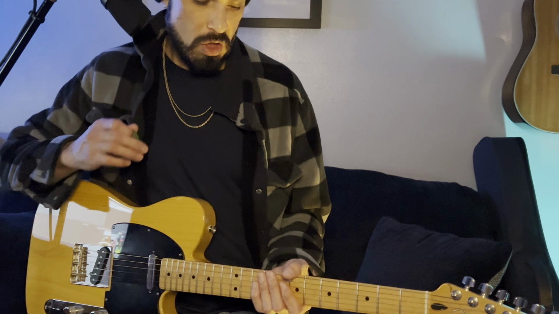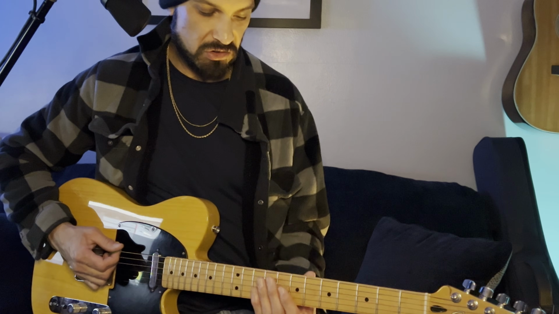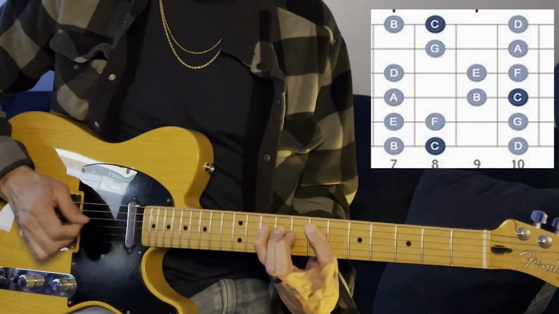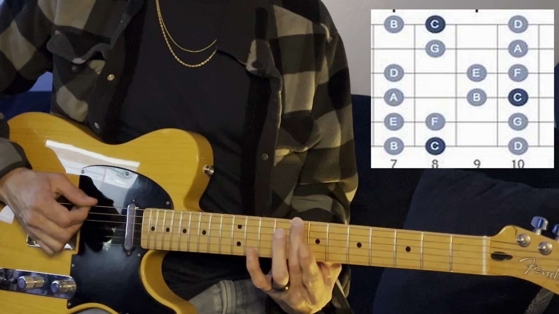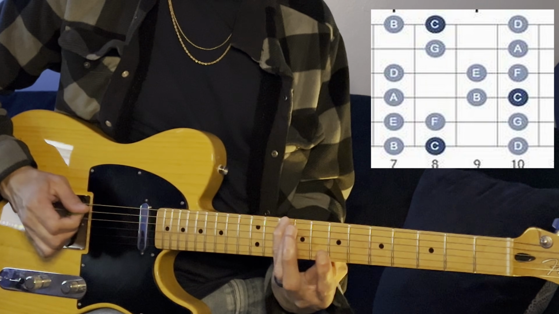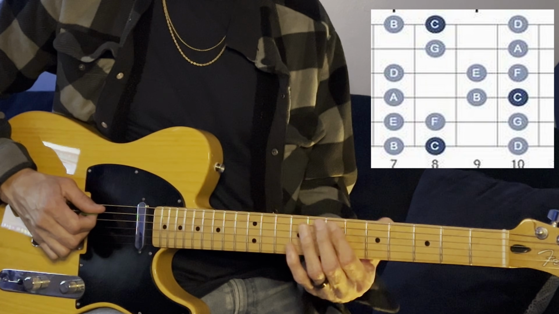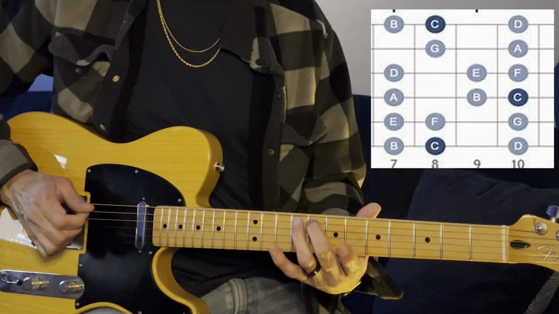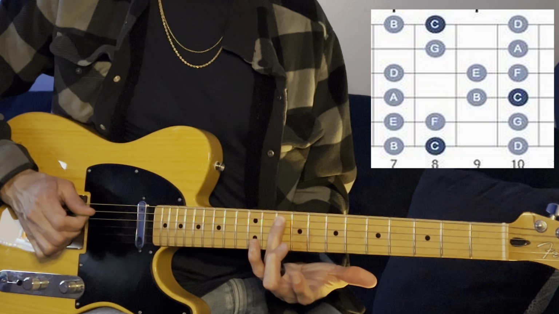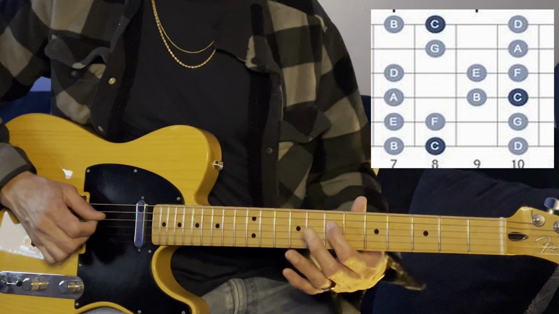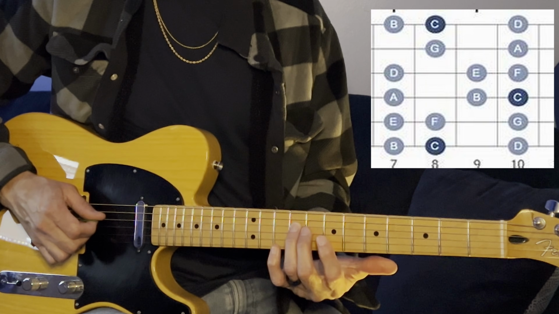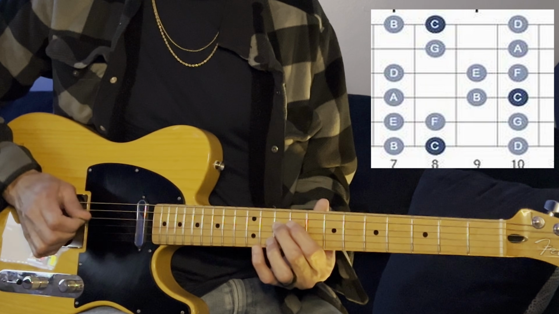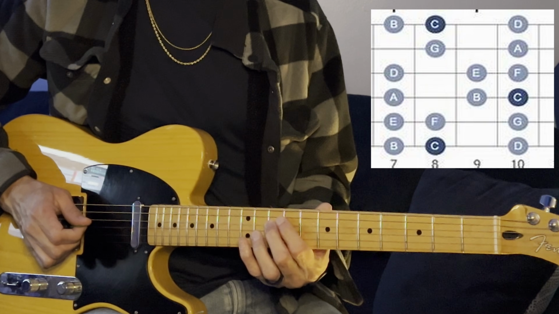All right, so what is the major scale? Let's run through the major scale once real quick. That is the 8th fret of the low E string, 10th fret, and then up to the A string, the 7th fret, then the 8th fret of the A string, 10th fret of the A string, 7th fret of the D, 9th fret of the D, and then you're back up an octave to the C on the 10th fret of the D.